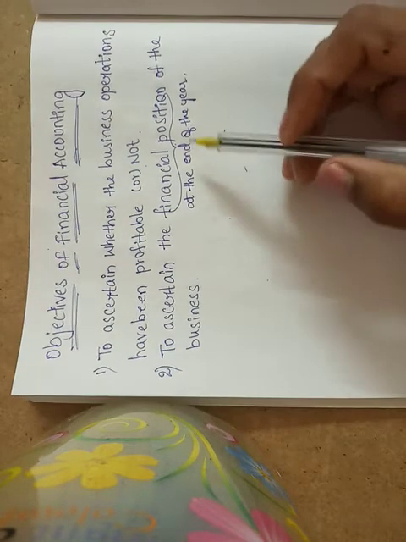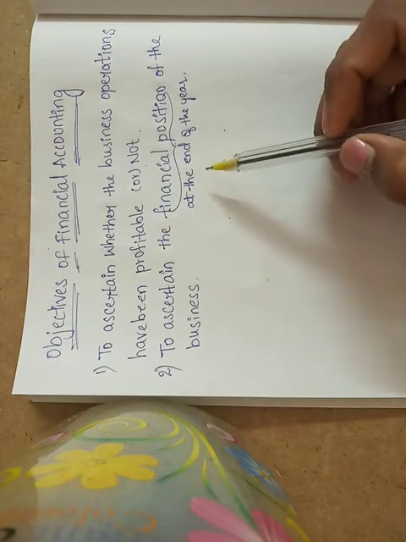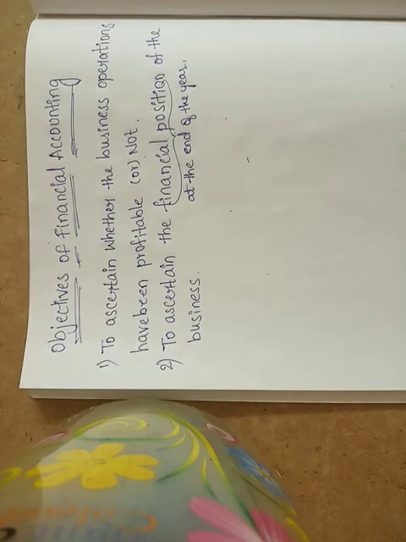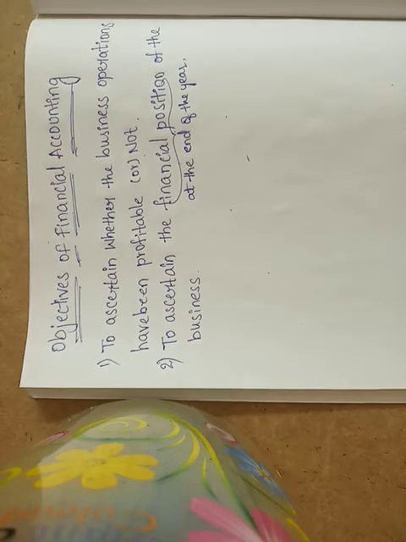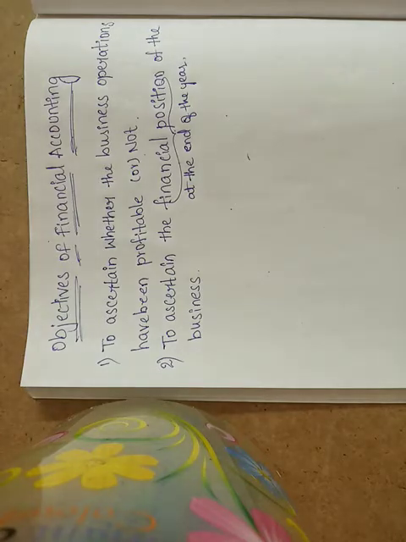So the balance sheet gives information relating to the nature and value of assets, how much the value of the assets is, and the nature and extent of liabilities, whether that enterprise is solvent or not, meaning whether any liabilities are payable or not.